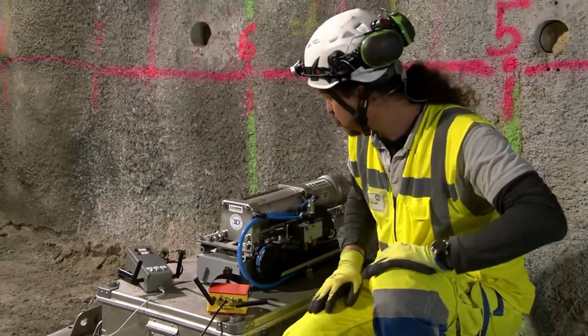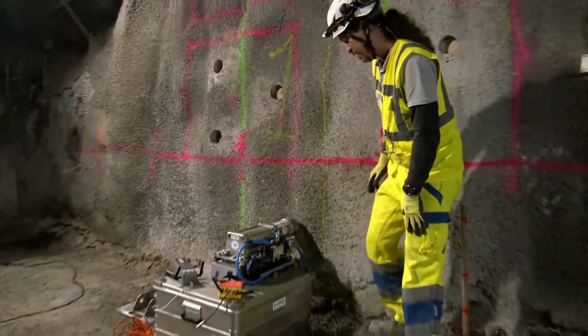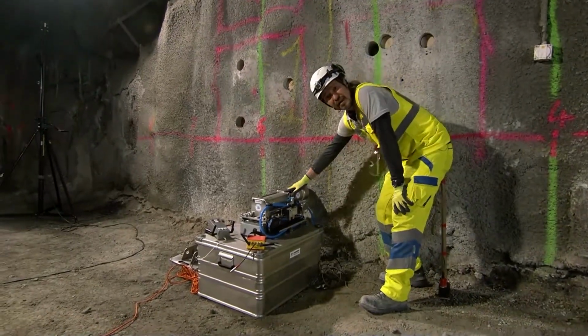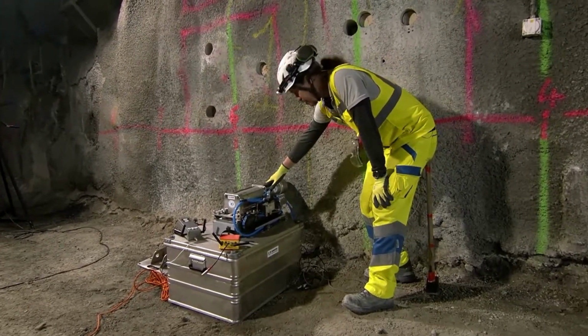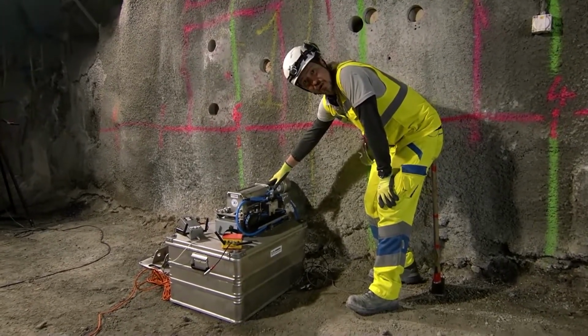The last thing I want to show you is the TSP impact hammer. This is an alternative seismic source for doing TSP in tunnels where you are not allowed to use explosives.